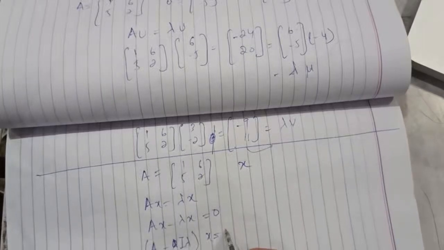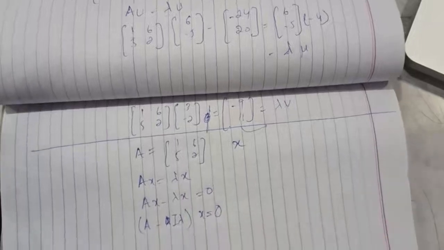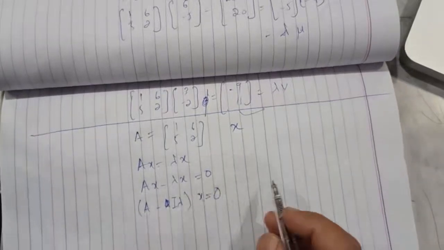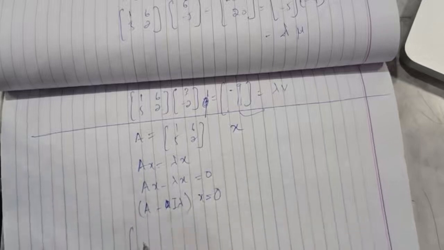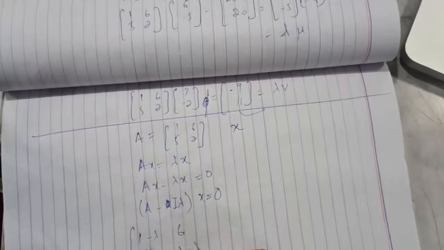x equal to 0. So again this is nothing but finding the solution of a homogeneous system of linear equations, and you can write this matrix as 1 minus lambda, 6, 5 and 2 minus lambda.